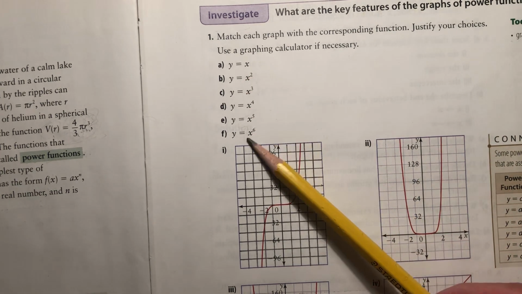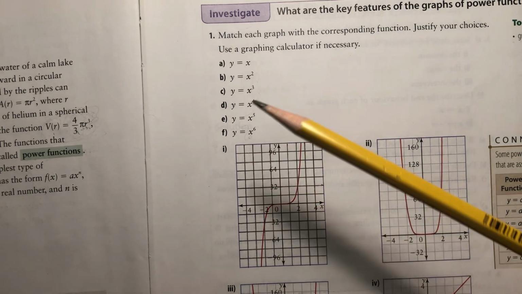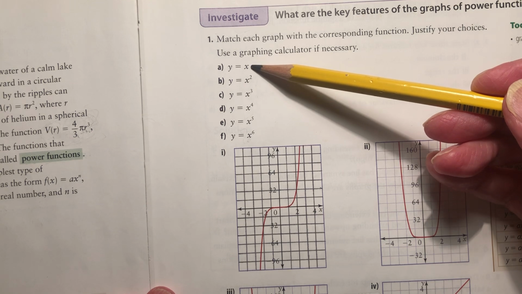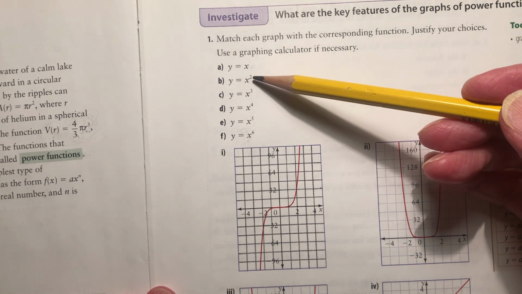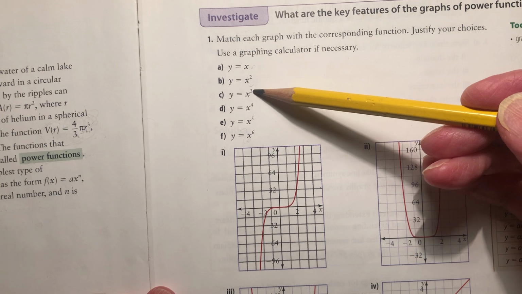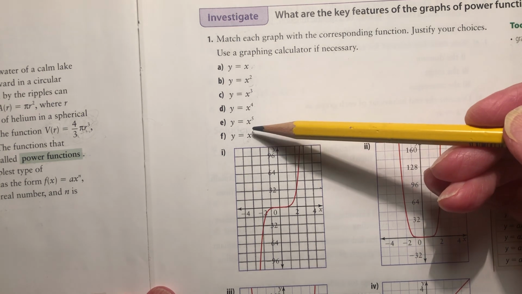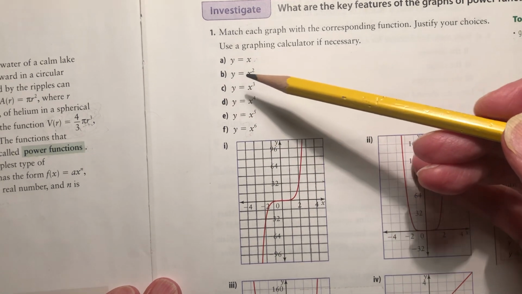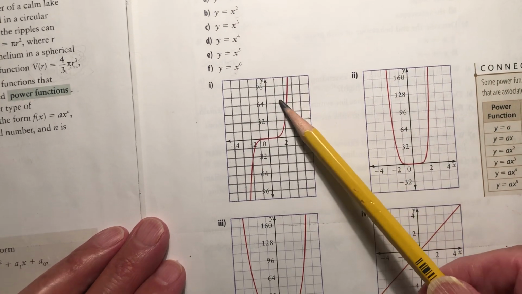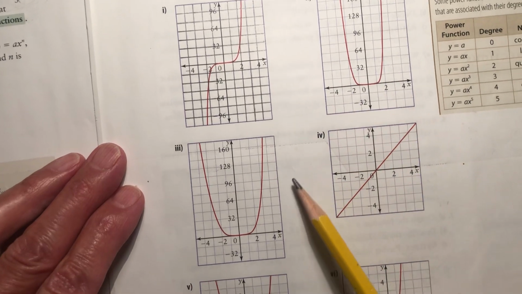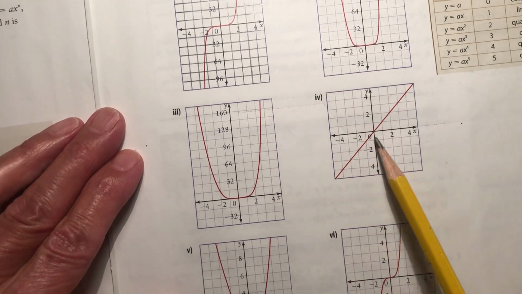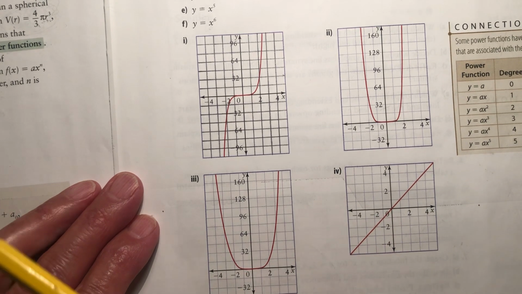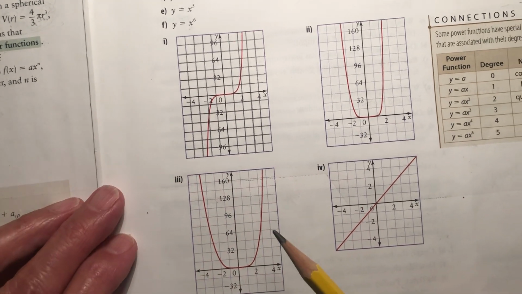I have 6 functions here now. And the exponent goes from 1, 2, 3, 4, 5, 6. The question is, which function is represented by which graph? I have 6 graphs. Which function is which graph?